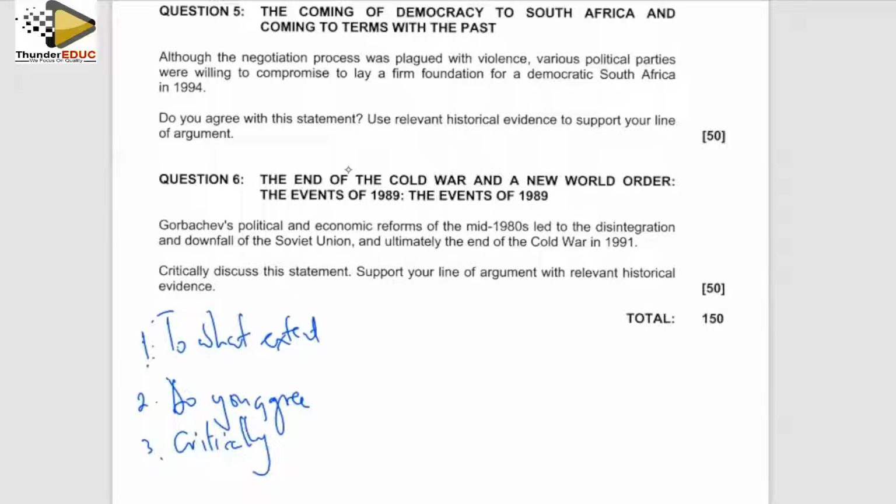So before you write your explanations, you need to give an answer to the question. You need to give a direct response to the question, or what we call a line of argument. When the question says to what extent, you need to show the extent, whether it's greater extent or lesser extent, depending on your evidence and how you're going to explain and support your line of argument. So before you explain anything, show the extent. To a greater extent, this. To a lesser extent, this.